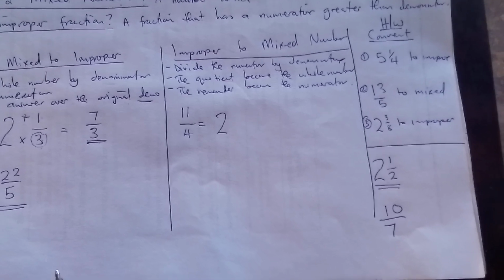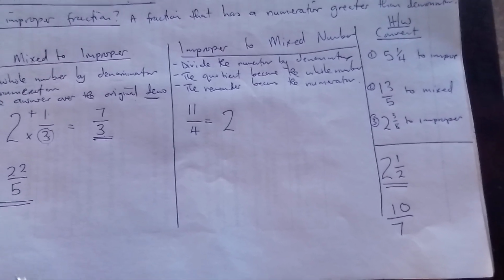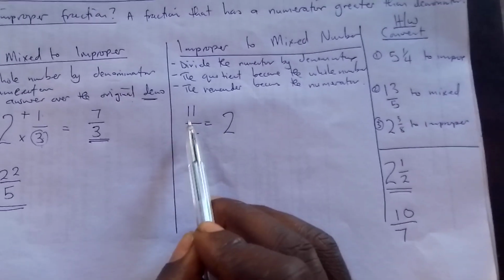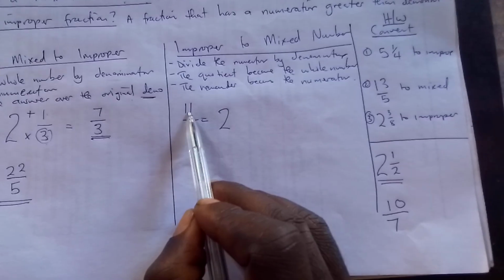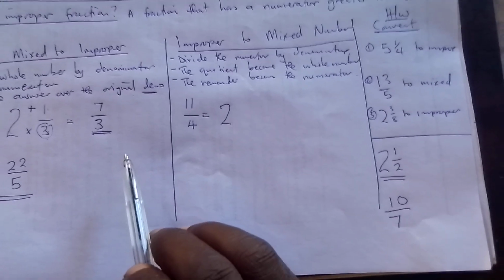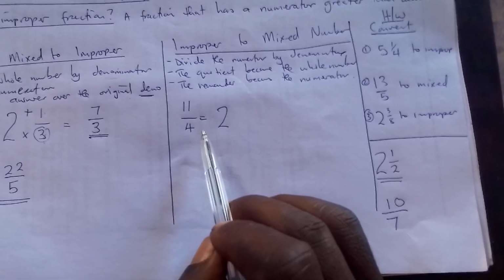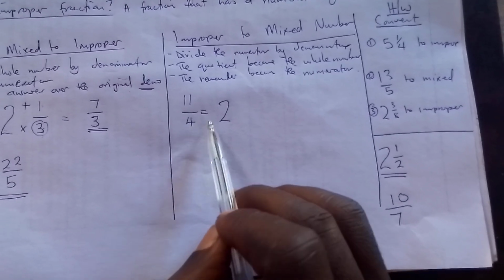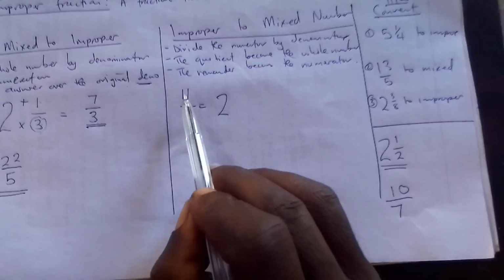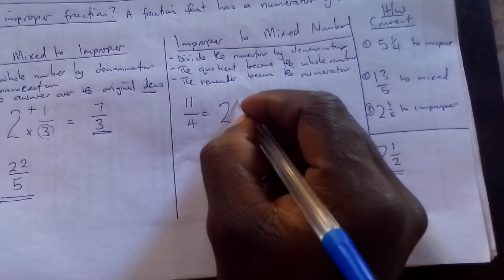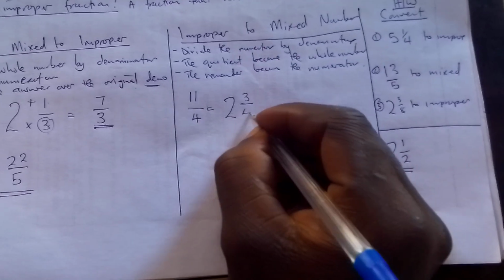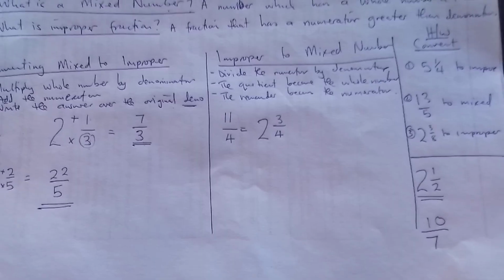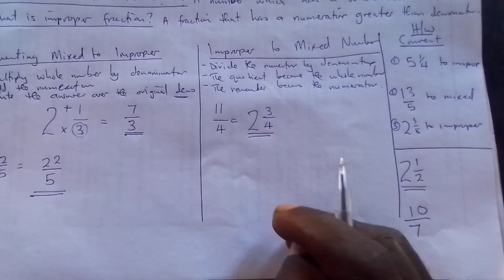Okay? Now, the quotient becomes the whole number. Did you see what I did? This is the quotient. What do we get from dividing? 11 divided by 4 is 2. The remainder. What is the remainder? The remainder is 3. How did I find the remainder? I said 4 times 2, it gives us 8. 11 minus 8 is 3. So 3 over 4. Here is our mixed number.